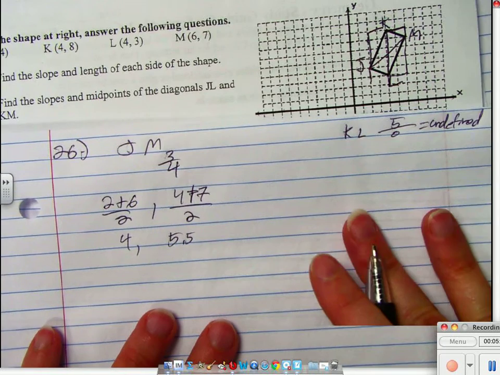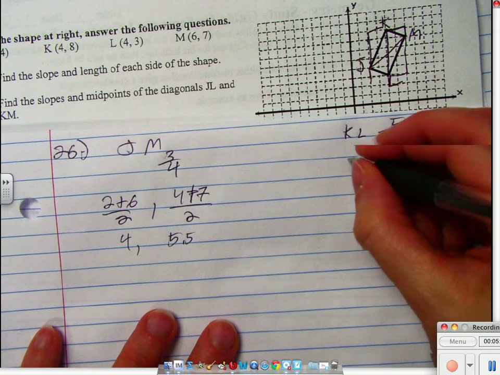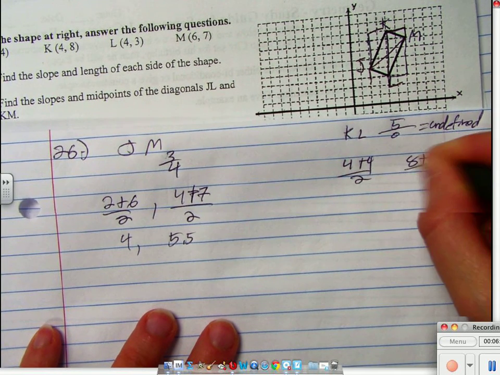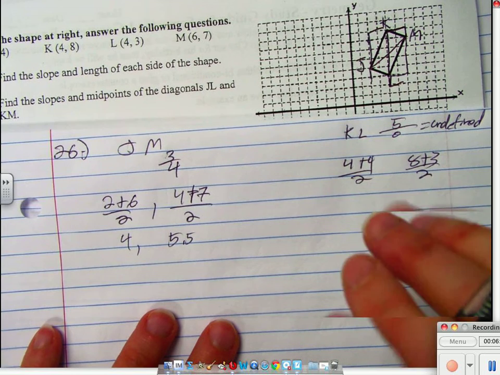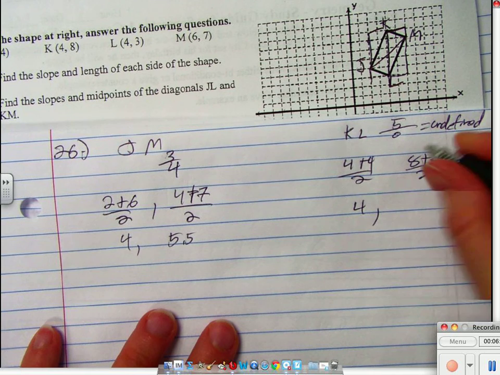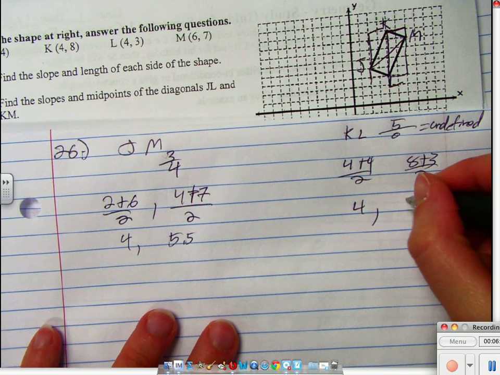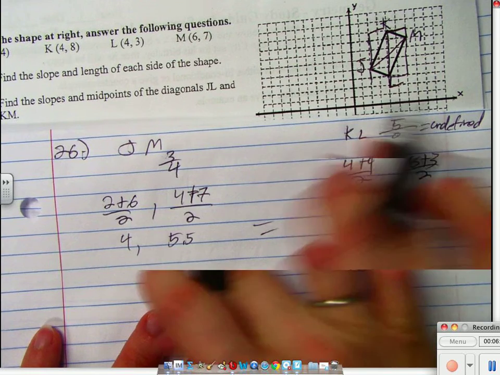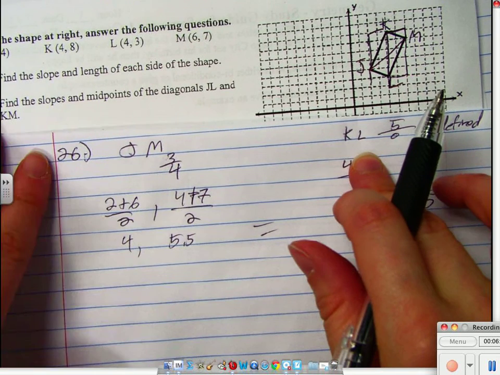Okay, and the midpoint from K to L is 4 plus 4 divided by 2 and 8 plus 3 divided by 2. 4 plus 4 is 8, divided by 2 is 4. 8 plus 3 is 11, divided by 2 is 5.5. So they have the same midpoint, but their slopes for their diagonals are not similar.